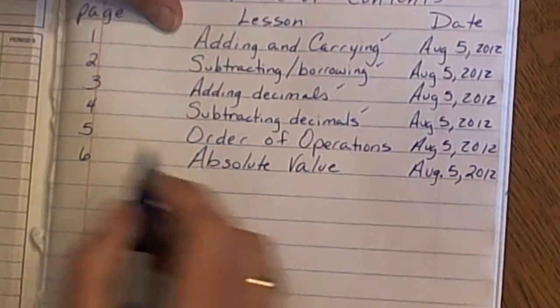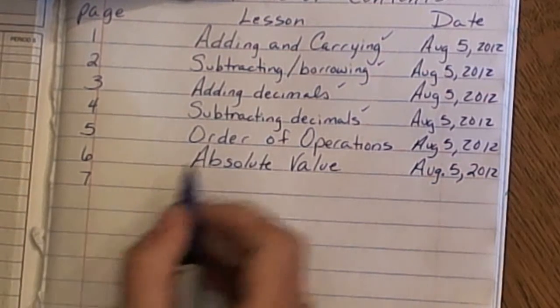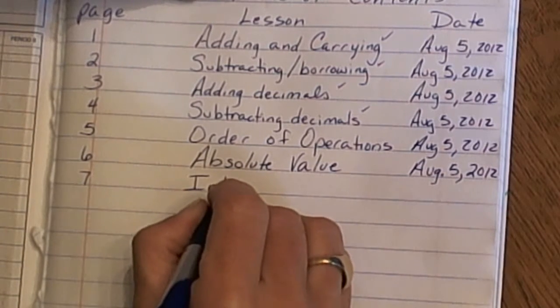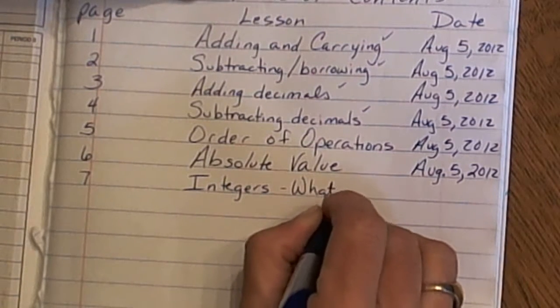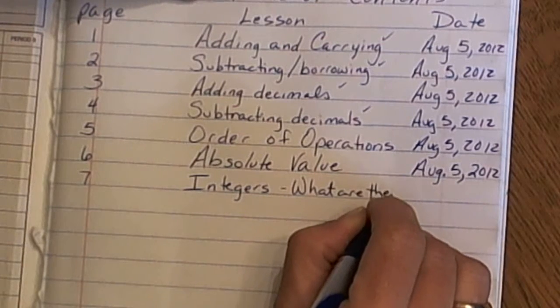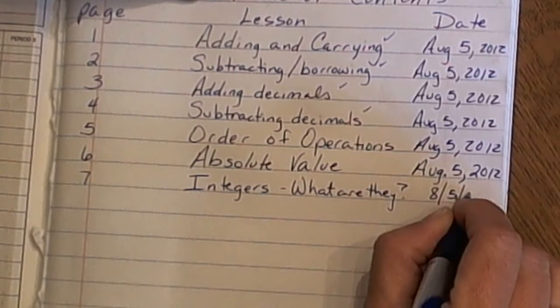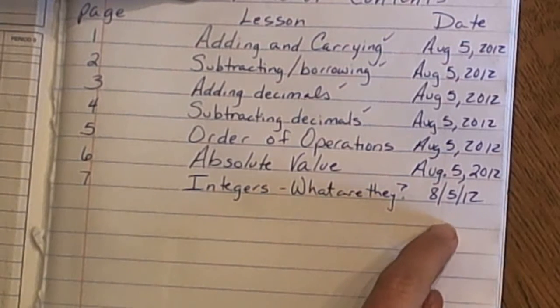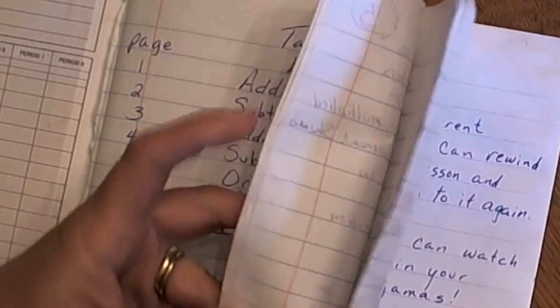So let's start with putting it in your table of contents. Mine will be on page 7. That may or may not be your page, so put the appropriate page number. Integers. What are they? Is our lesson. And my date is August 5th, 2012. Your date is probably different because we're not starting school that early. So put your correct date on there.